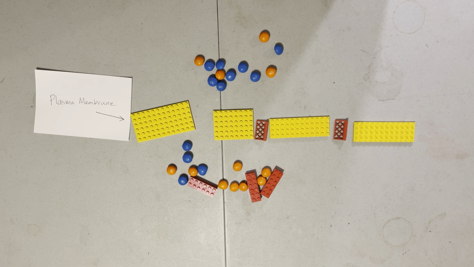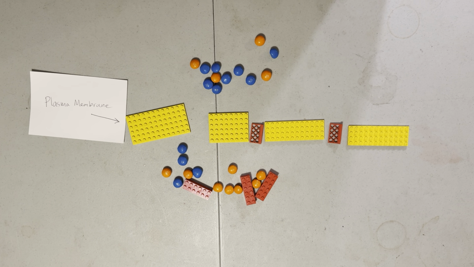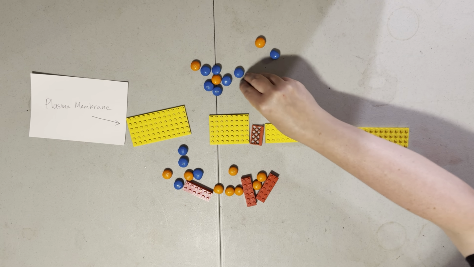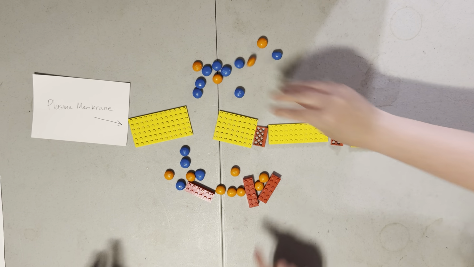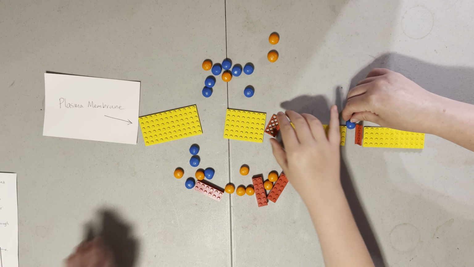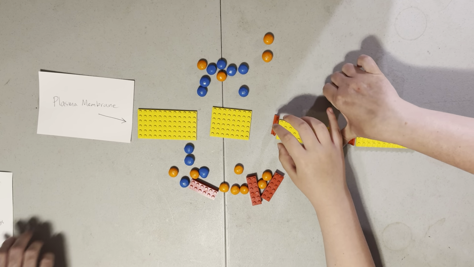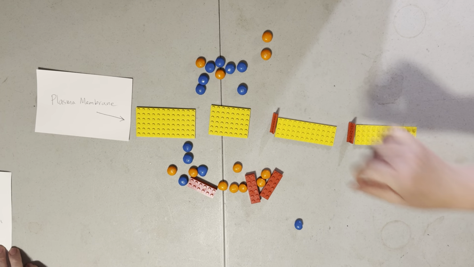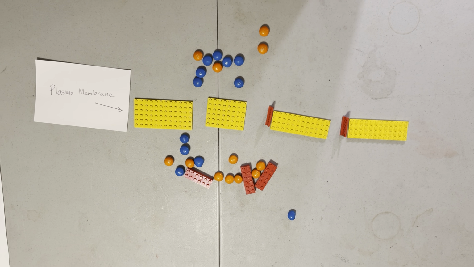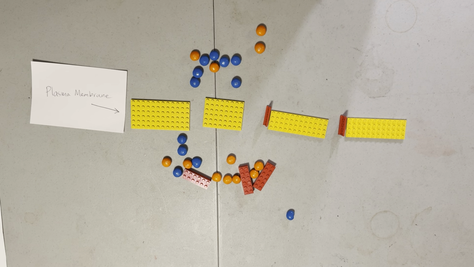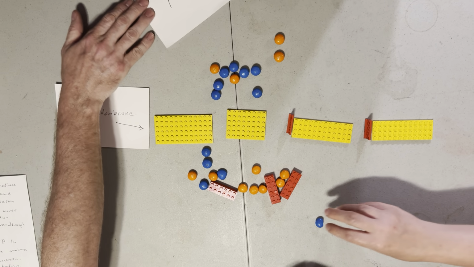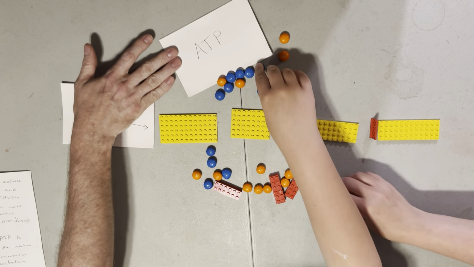Facilitated diffusion is a passive mechanism which moves substance from a higher concentration to a lower concentration area through the transmembrane proteins. Active transport uses ATP to move substances across the membrane, sometimes moving from a lower concentration area to a higher concentration area.